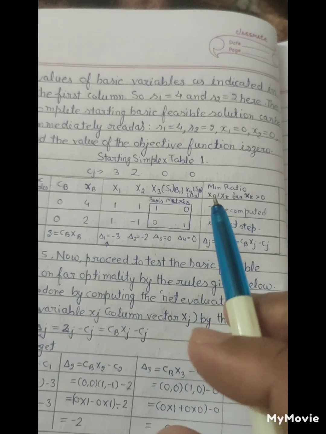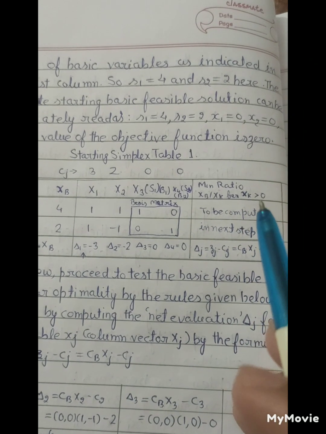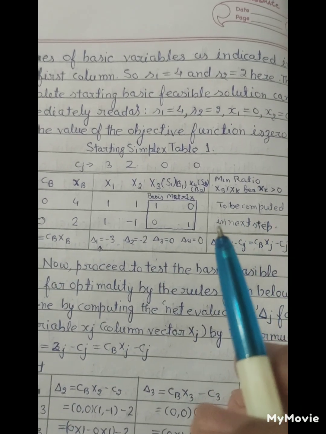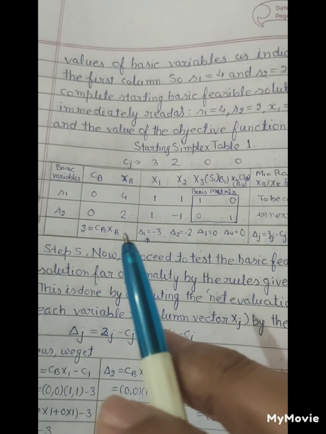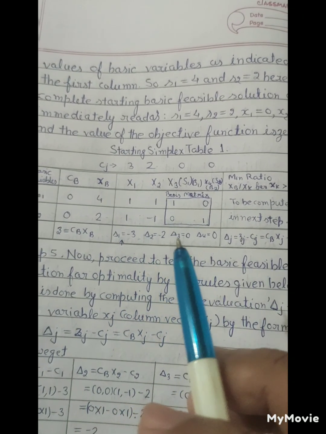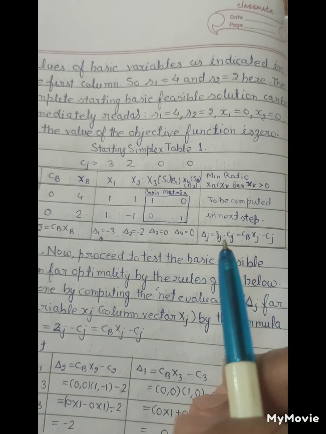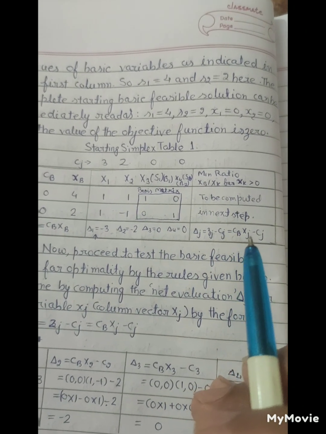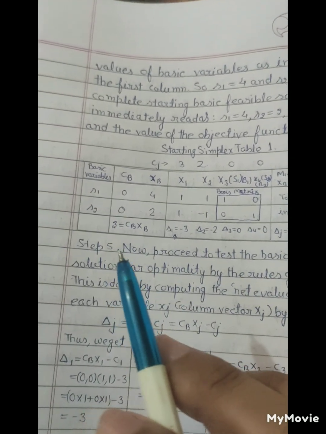Basis matrix, minimum ratio xB upon xk for xk greater than 0 to be computed in the next step. Z = cB xB = 0, delta 1 is −3, delta 2 is −2, delta 3 is 0 and delta 4 is 0. Delta j = zj − cj = cB xj − cj.